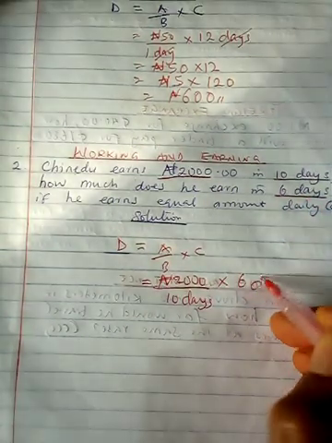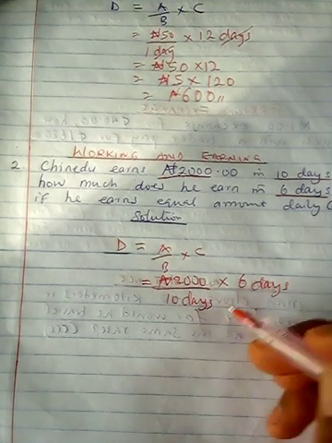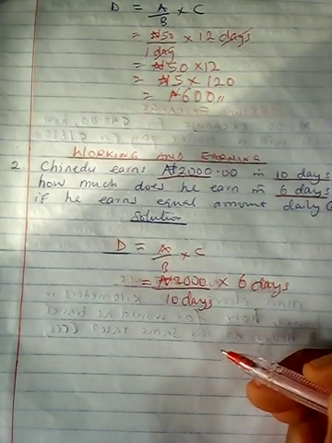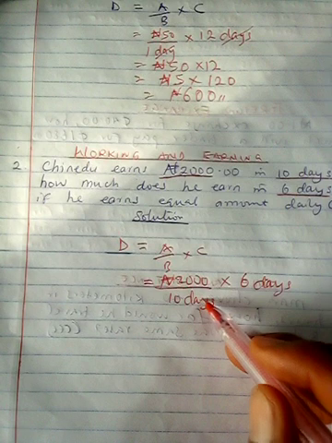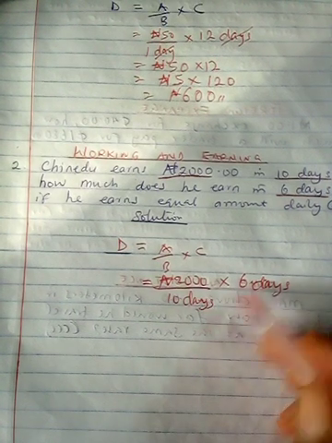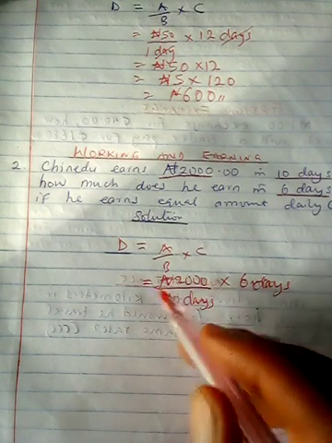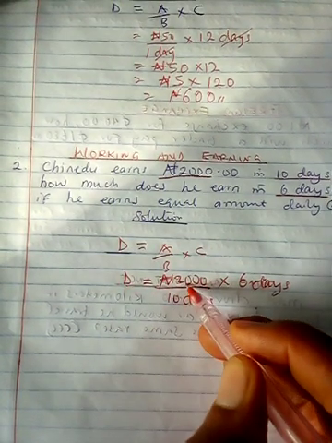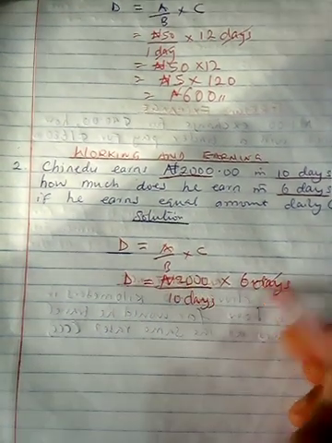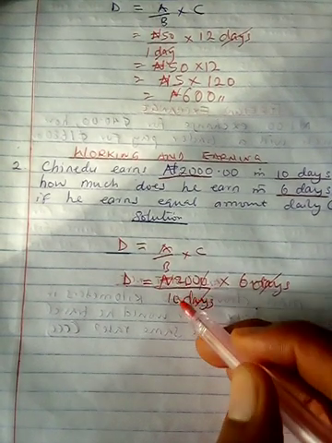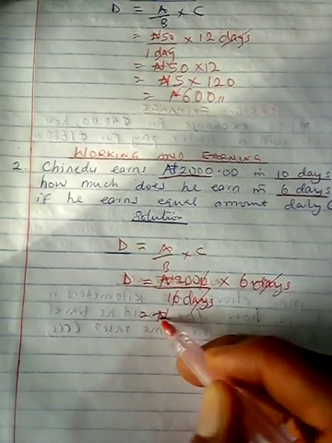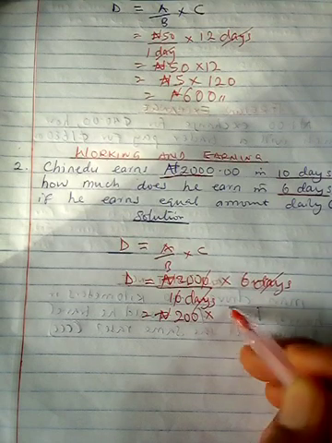Like I told you in the formula earlier, these quantities must be of the same unit. If here is days, here must be days. And what you are looking for and this quantity here must be of the same unit. So here now, days can cancel days, and this 0 can go with this 0. So we are now left with what? 200 times 6.